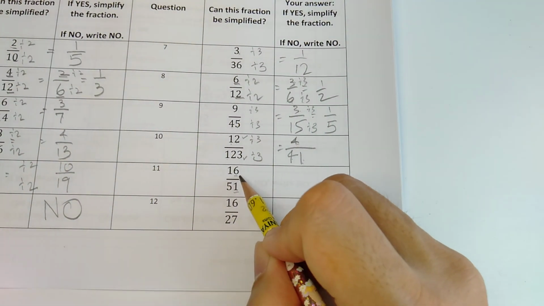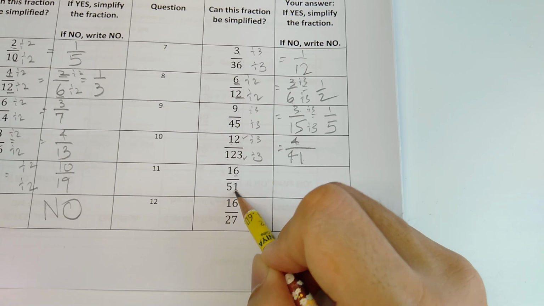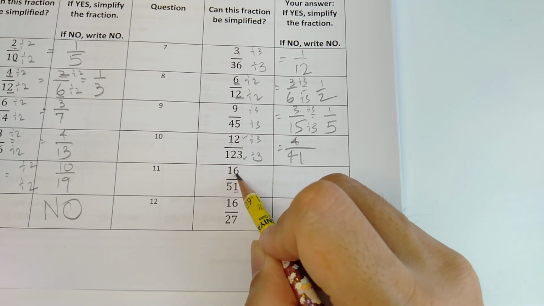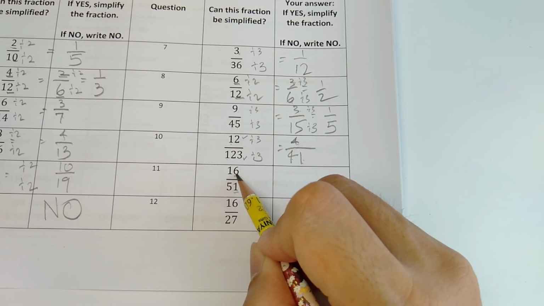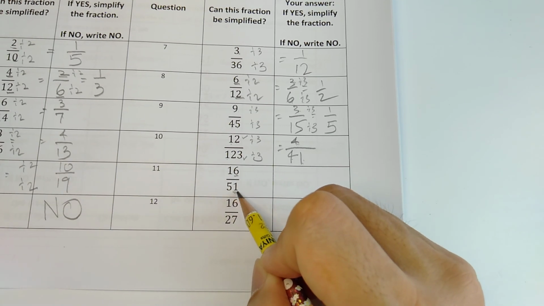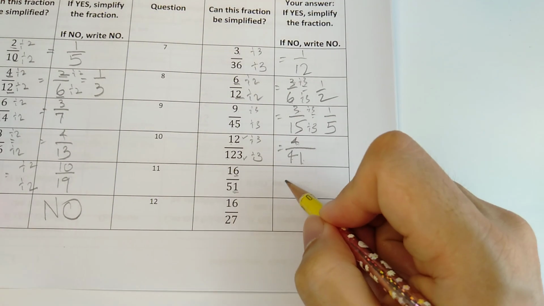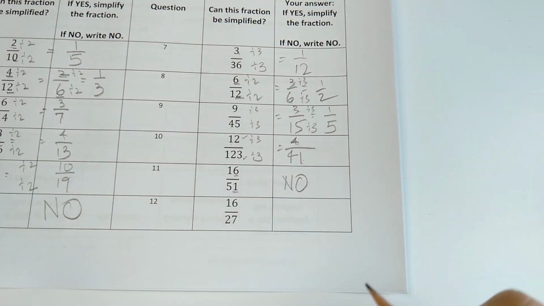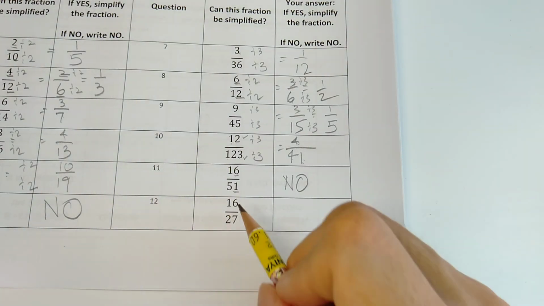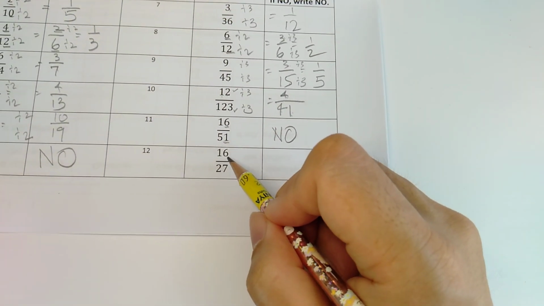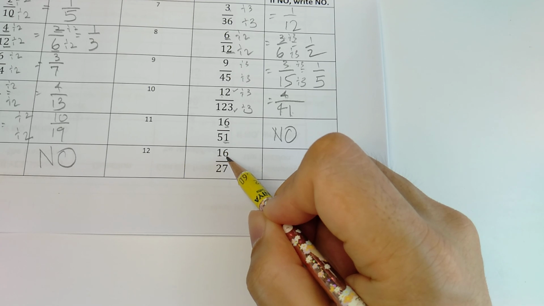6 and 1. Even number, odd number. I cannot divide by 2. 1 plus 6 is 7. 7 is not in the 3 times table. I cannot divide by 3. This is not a 0, it's not a 5. So this is also not divisible by 5. So this one is really the simplest form. I cannot simplify further.